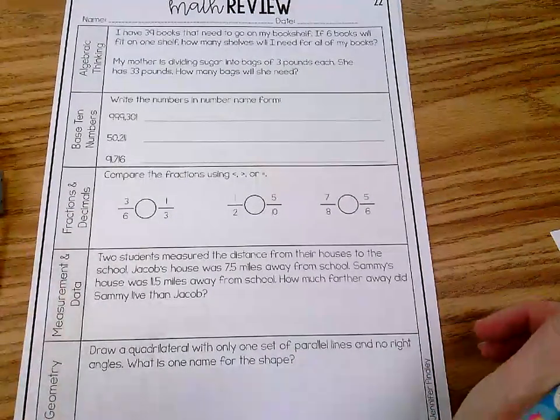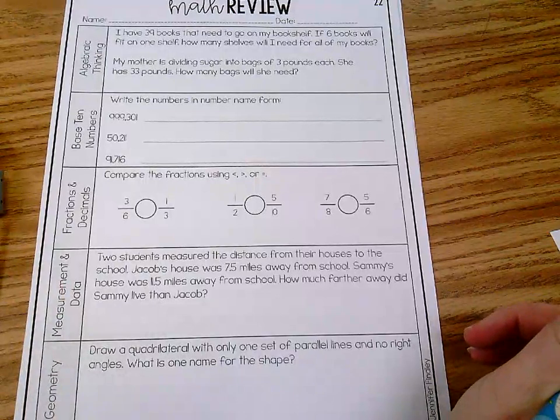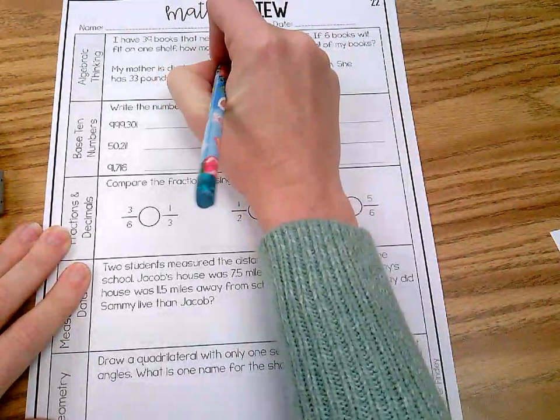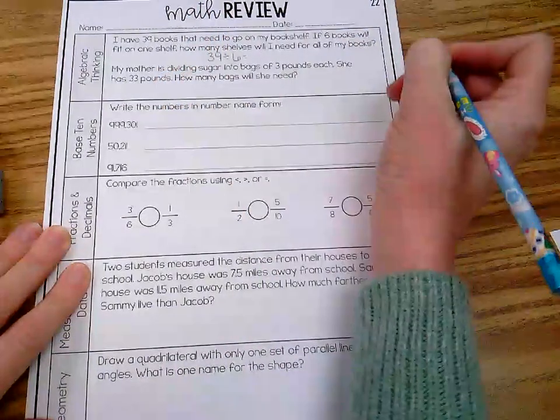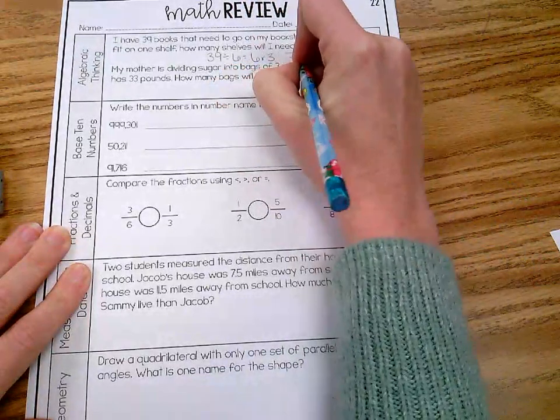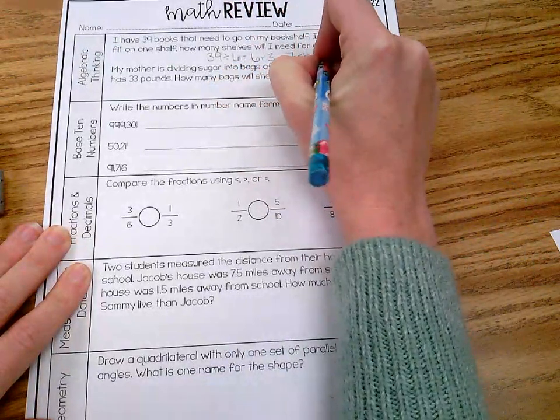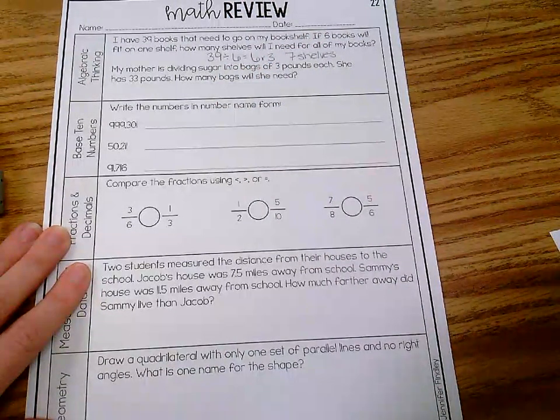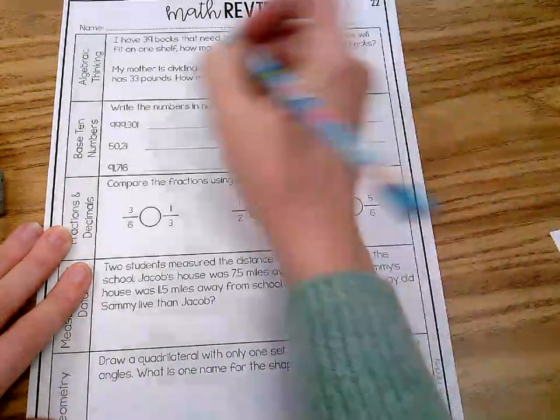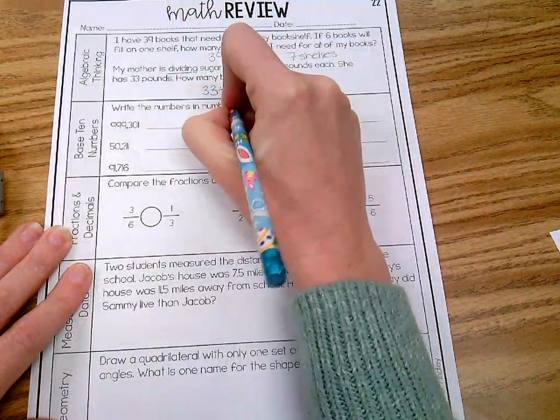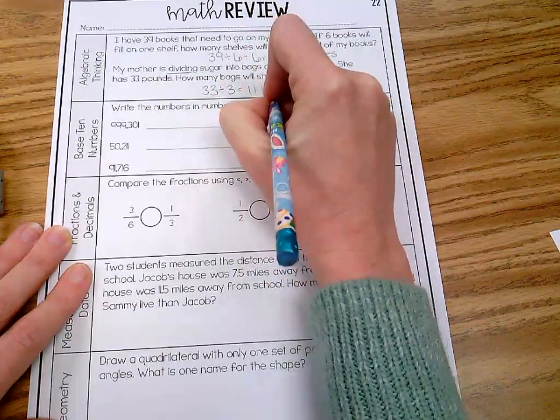Okay, if we look at the back, I have 39 books that need to go on my bookshelf. If 6 books will fit on one shelf, how many shelves will I need? So we're going to take our 39 books and divide it onto our 6 shelves. And I get 6 remainder 3, which means I need 7 shelves to hold them all. And my mother is dividing sugar into bags of 3 pounds each, and she has 33 pounds. So I'm dividing. It tells me that in the story. So I need 11 bags.